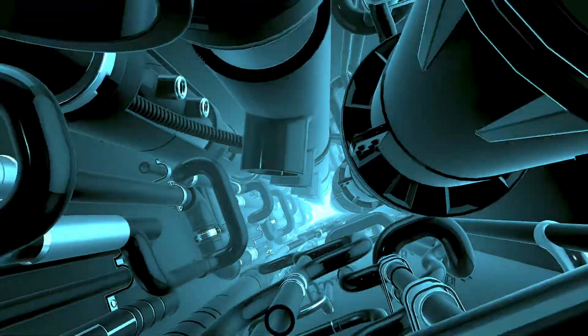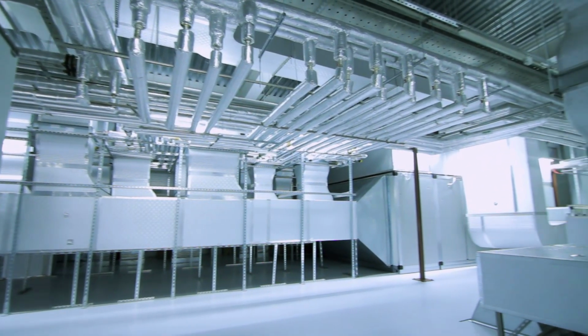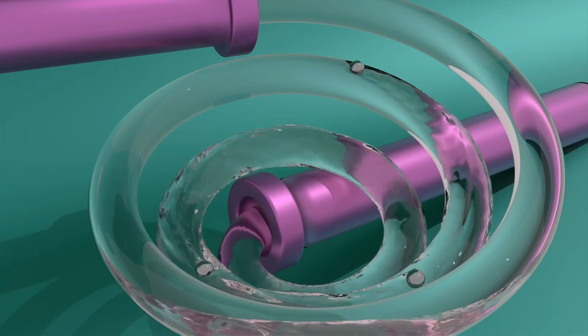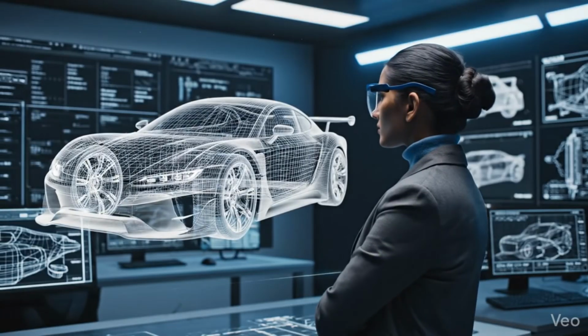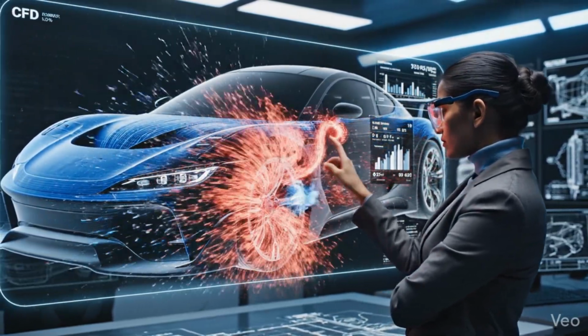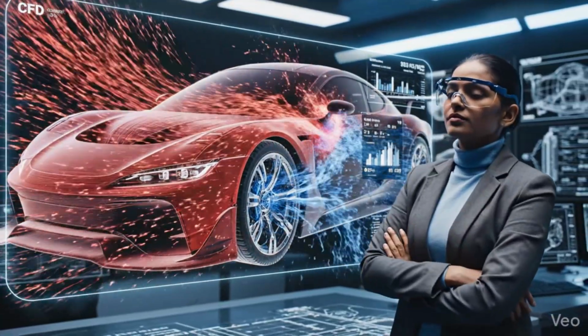One of the most important steps in designing fluid lines, exhaust systems, or any fluid transport system is understanding how the fluid actually flows inside the pipe. That's why computational fluid dynamics is essential. It allows us to analyze flow behavior before building anything in real life.